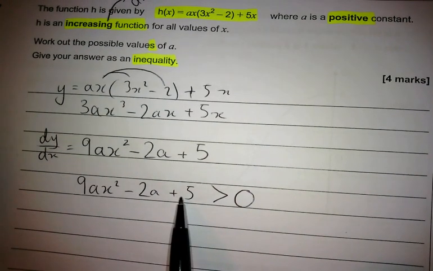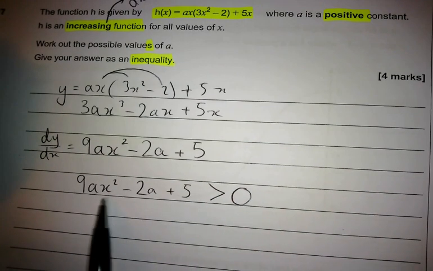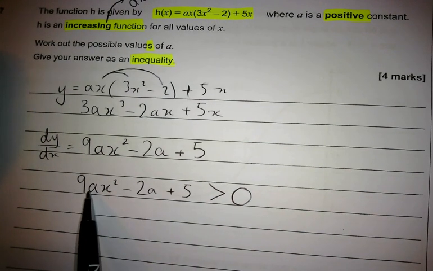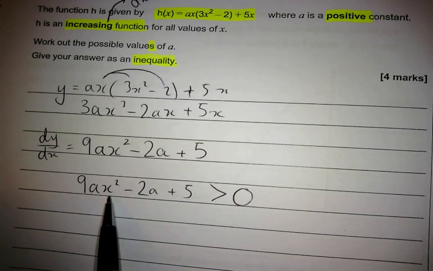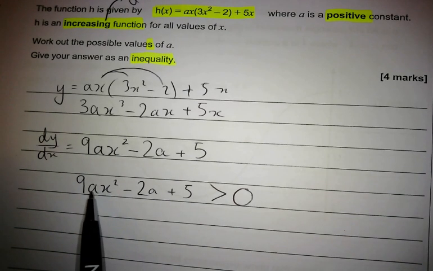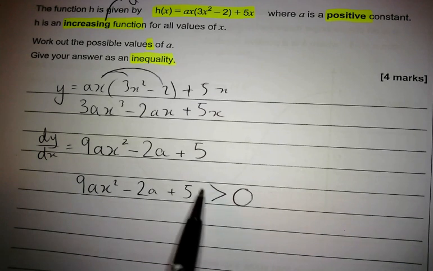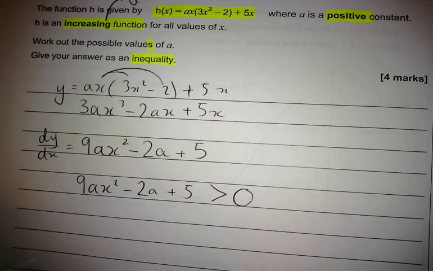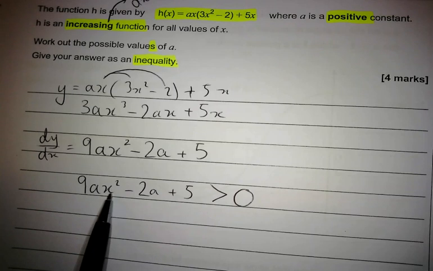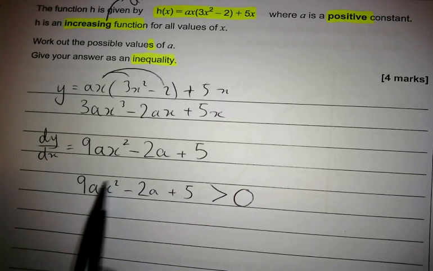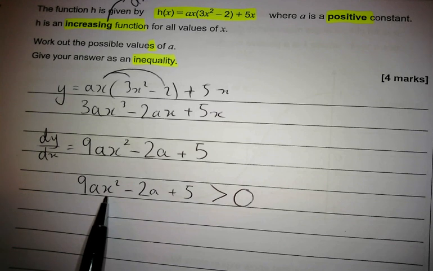This feels quite unfamiliar. I've got a kind of quadratic inequality, but I've got two unknowns, a and x. So I'm not sure what to do from here, but what I notice is I want this to be greater than 0. And I notice that I've got this x squared term. Whenever I square something, it will always be greater than or equal to 0.